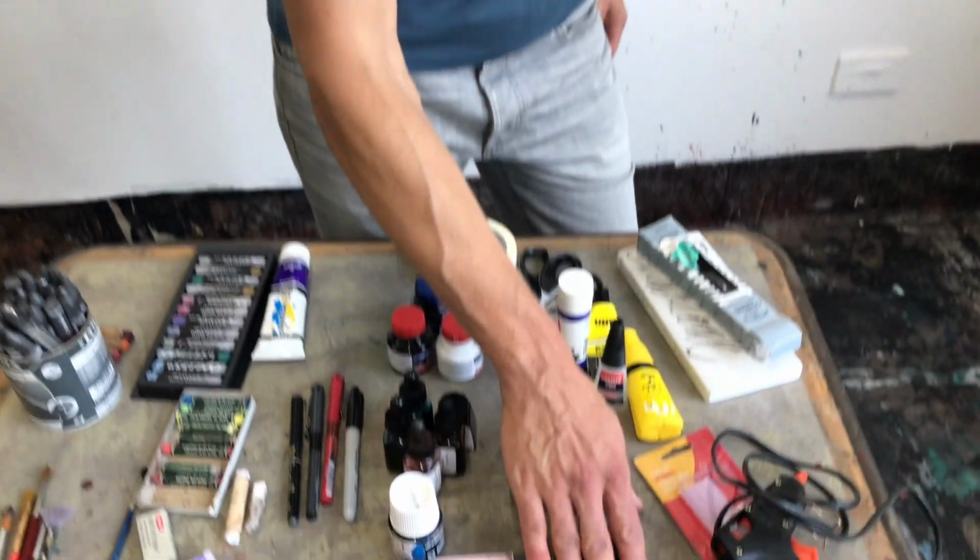Hello everyone, I'm going to talk now about art materials and tools that you might come across and use in a creative process. I'm going to cover some tools and some dry and wet media. And first thing I'm going to show you here is pencils.